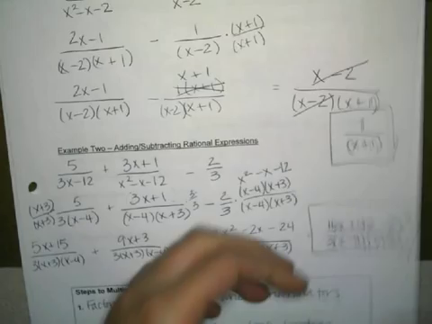Alright, go ahead and pull up the page. We're going to do 3 examples here. Let's start with, I lost my page. Start with this one.